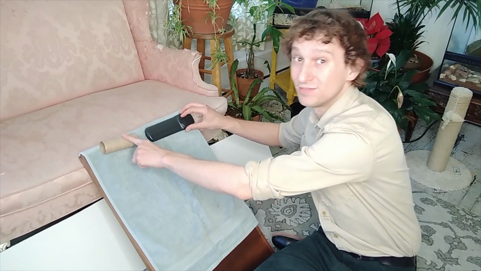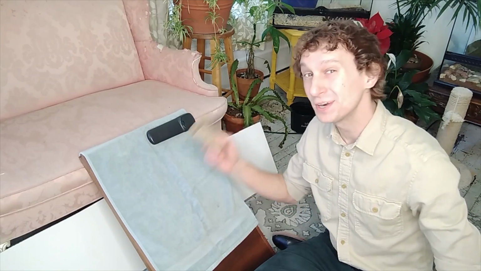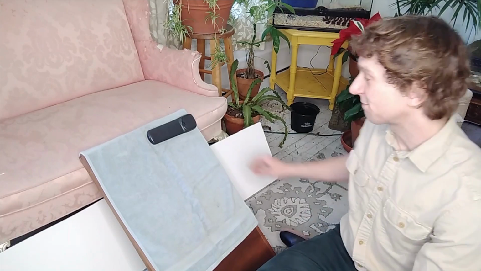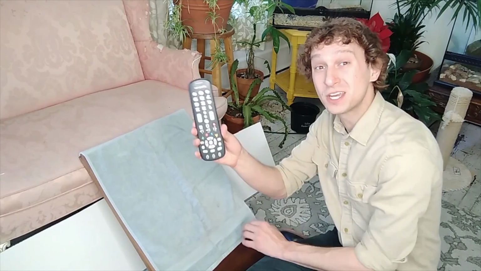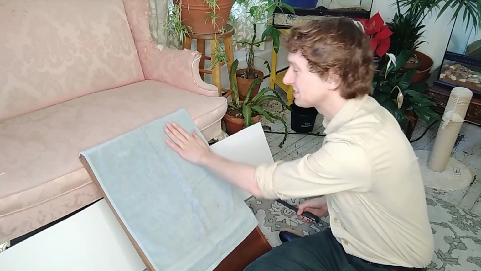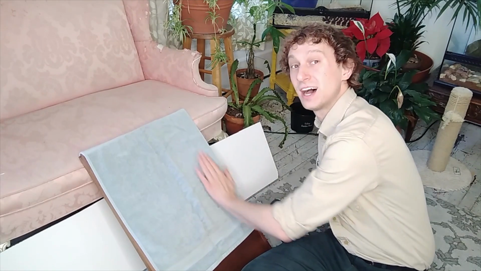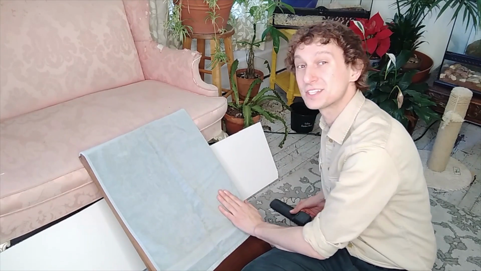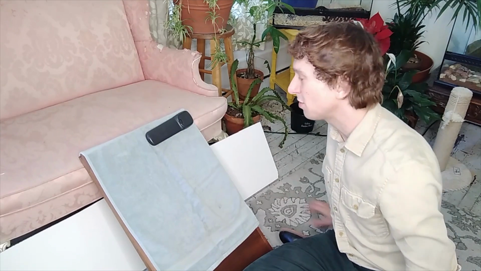Let's find out. Now I could say let's test that again, but it's pretty clear which one of these has more friction. The friction of the remote control of those button sides and the friction on the surface of the towel made it so that the remote control didn't even move.